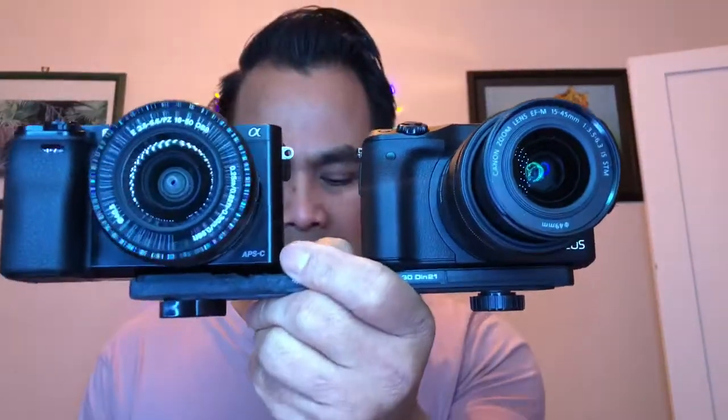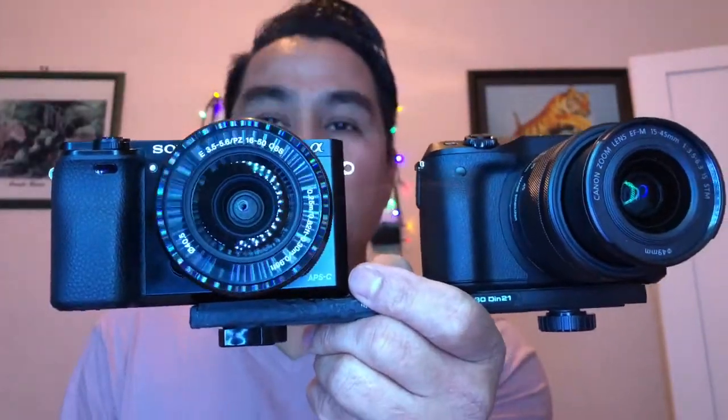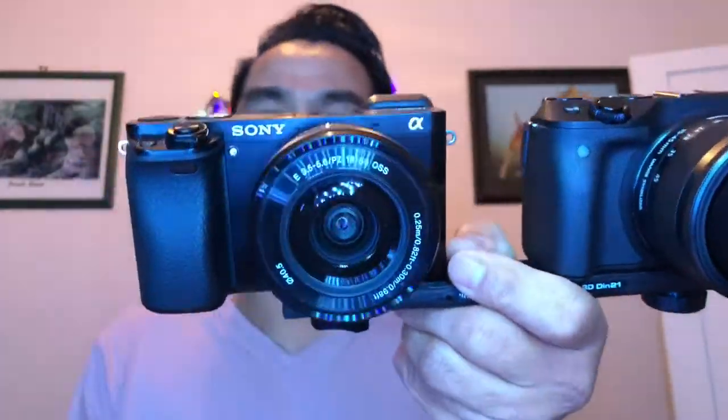About the weight, they are almost the same. The Sony A6000 weighs 12.1 ounces, about 344 grams with a kit lens. Not bad, not really heavy. That's why they call it a compact camera. It's really compact, really light, and really user friendly. While the Canon EOS M3 is 12.9 ounces, which is 366 grams. So it's about 20 grams difference. Not bad for these two guys.